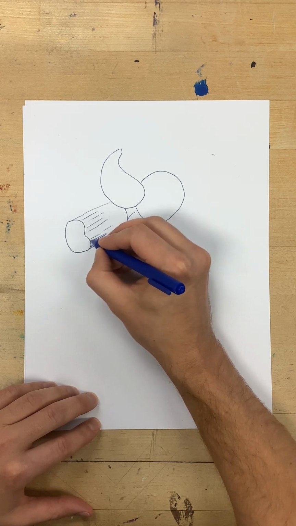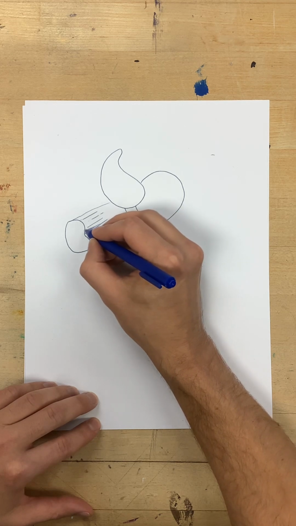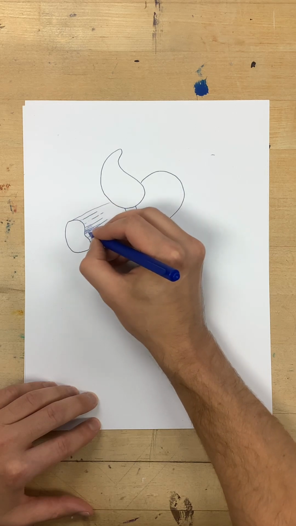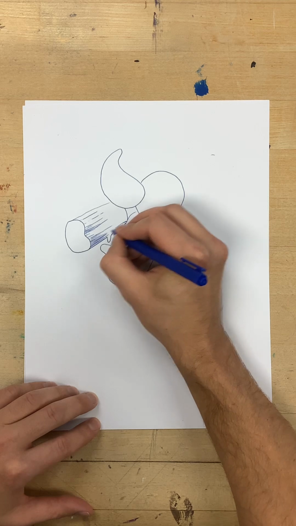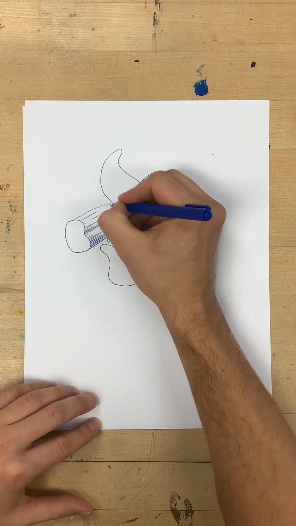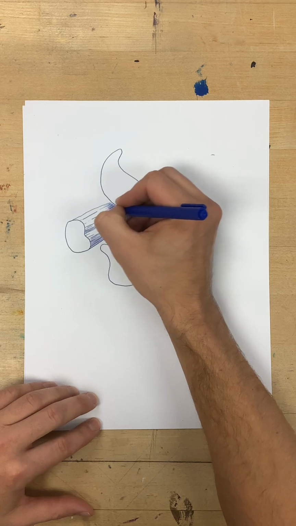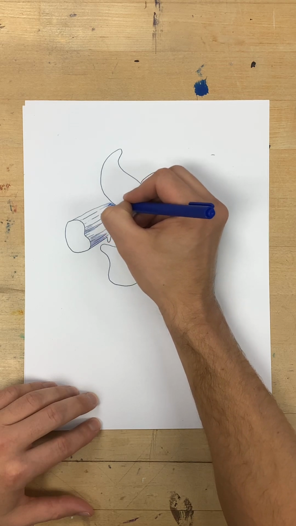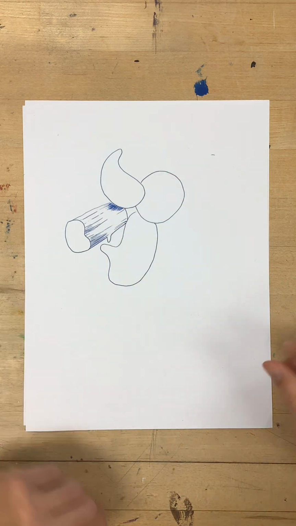Use a fine point marker or maybe a ballpoint pen for this. Go different directions. Now, where another object is touching one object, give yourself more shadow. I'm just using the same kind of lines that I'm using to make the texture to make the shadows as well. So that way it feels like things have a little weight to them.